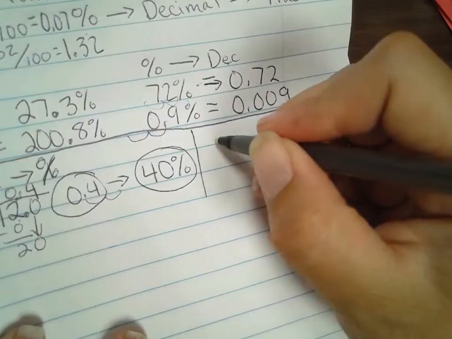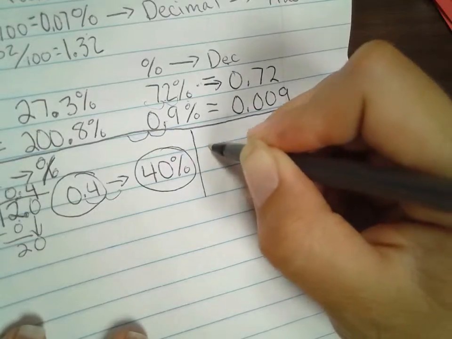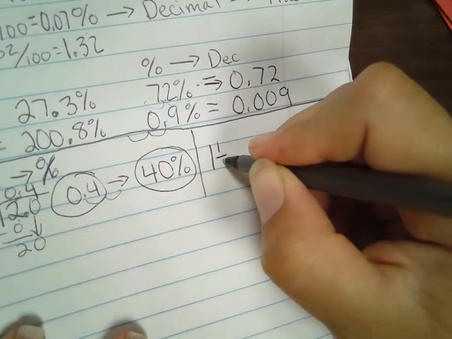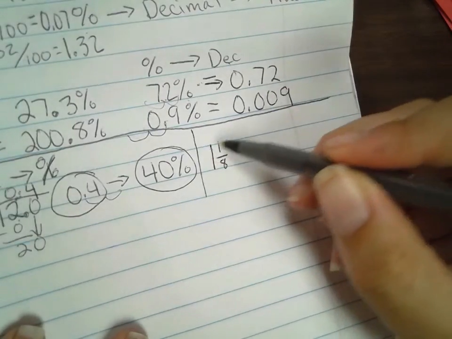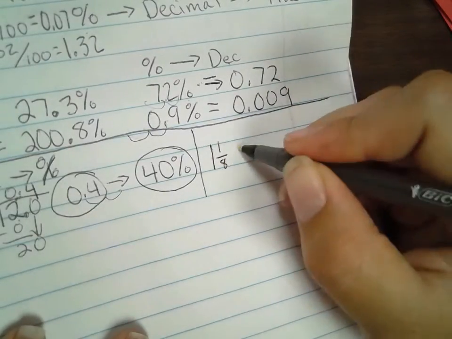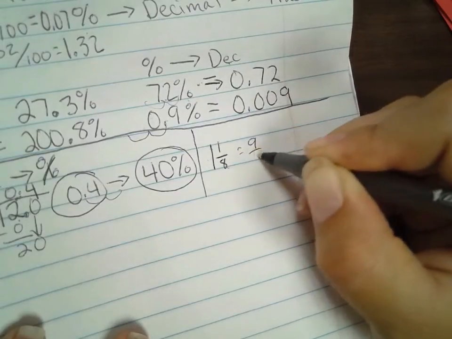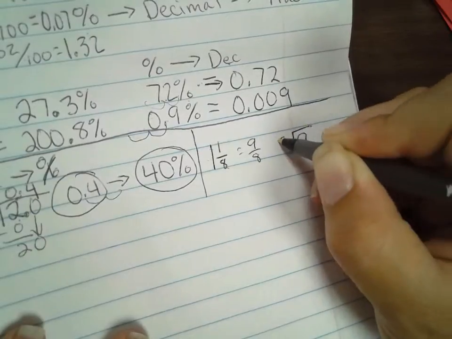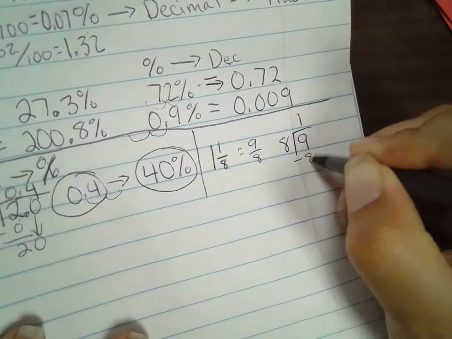So let's do 1 1/8. Okay, if I do 1 1/8, I'm going to turn this into a division problem. So I'm going to make this the same as 9 over 8. So 9 divided by 8. 8 goes into 9 one time, minus 8 leaves me with 1.